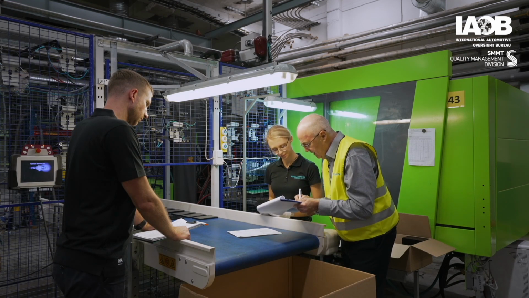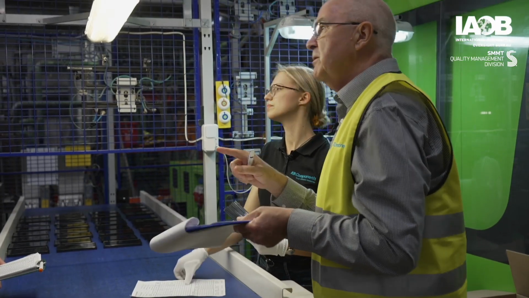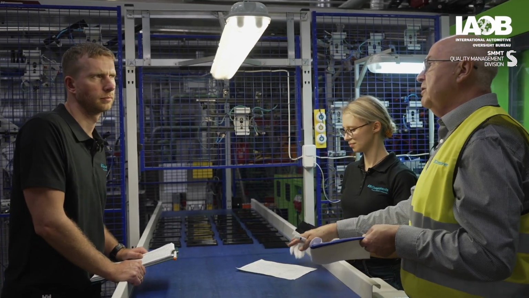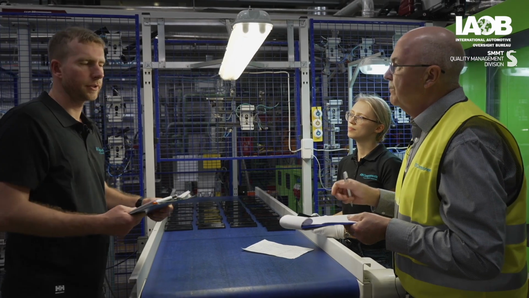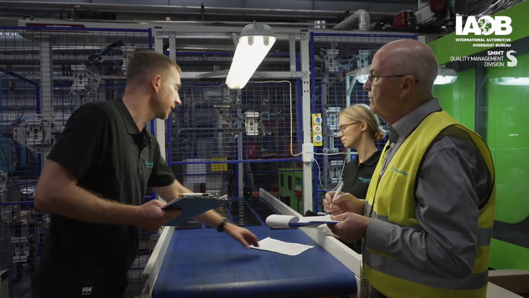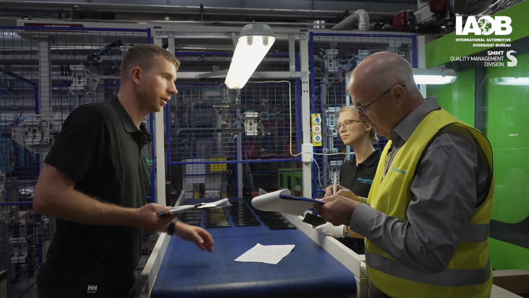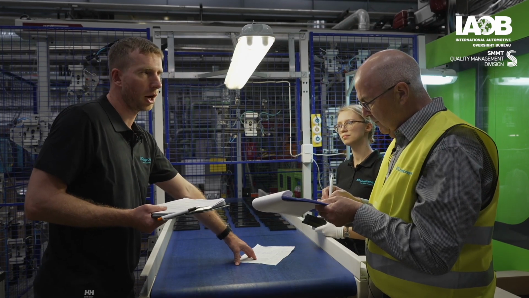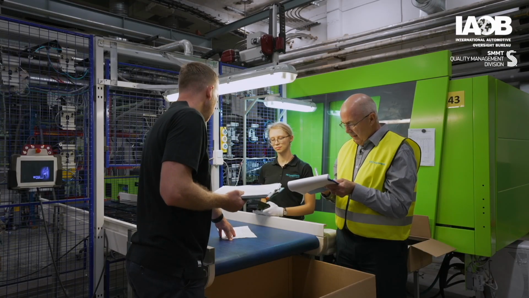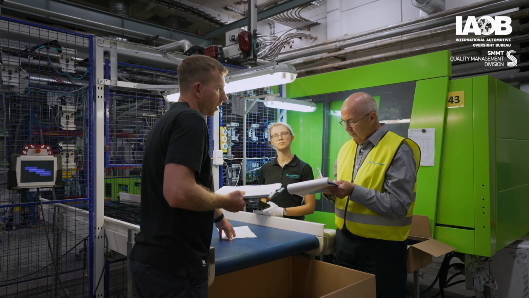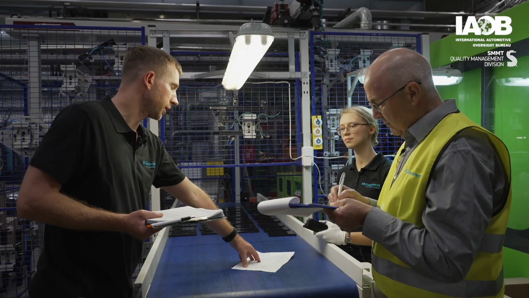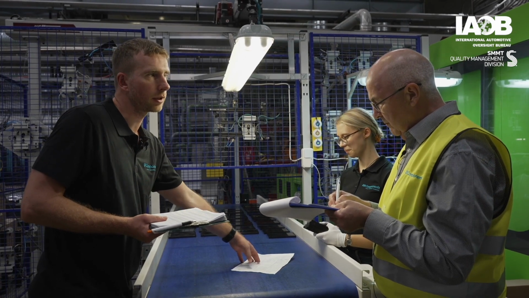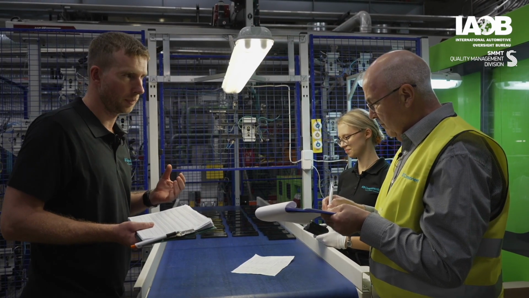So as production manager then, how do you collect and analyze this data? After every shift, our shift leader collects these papers and enters the data into our ERP system. And then every morning, our quality engineer or quality manager uploads his Excel file that collects the data from our ERP system.